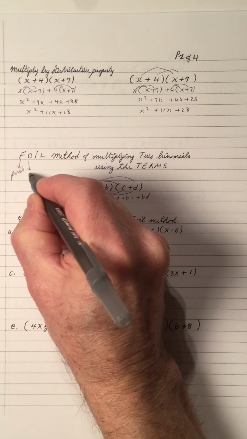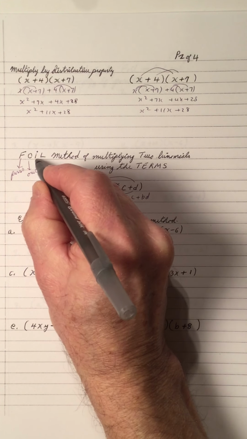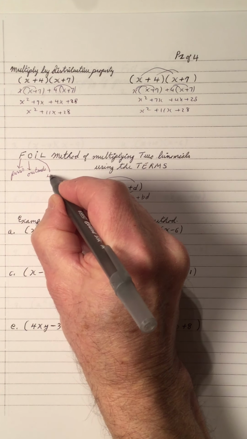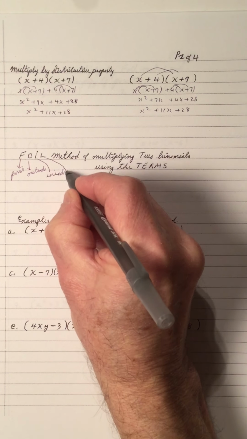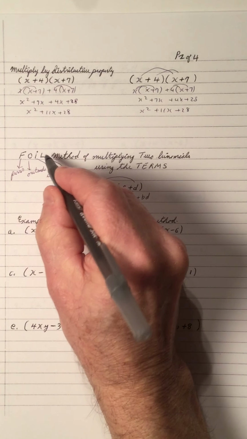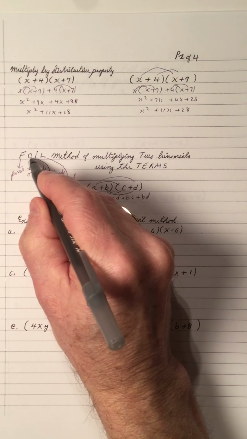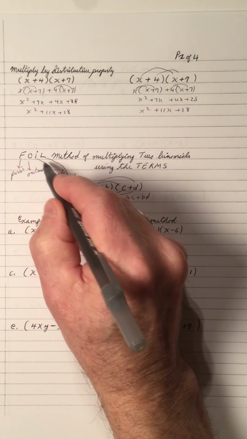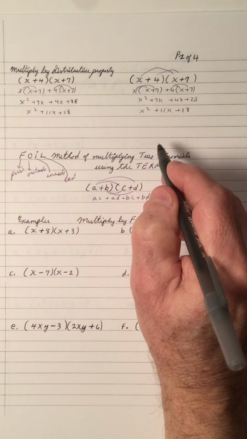The O is for outside. The I is for inside. And the L is for last. FOIL, F-O-I-L: first, outside, inside, last. F for first, O for outside, I for inside, L for last.